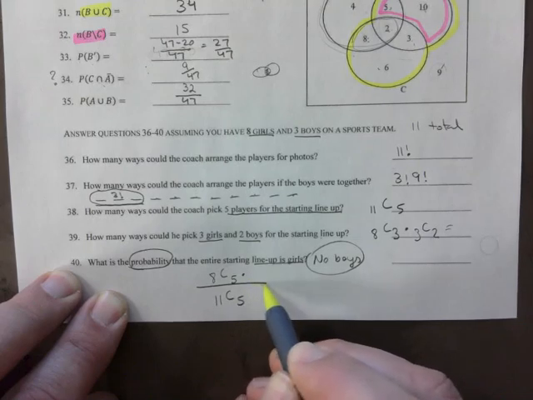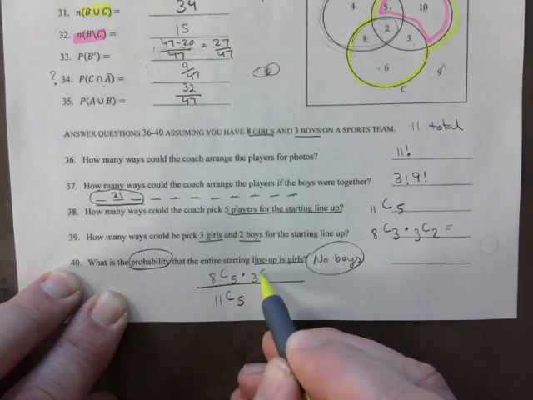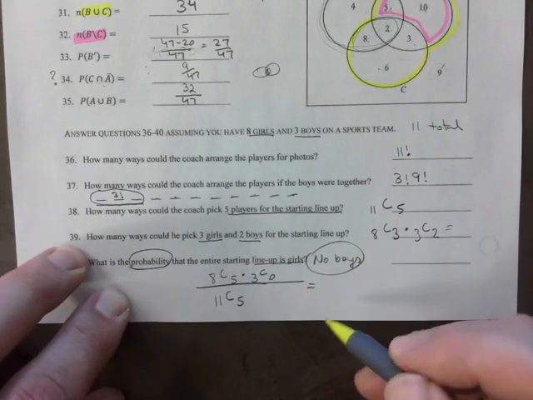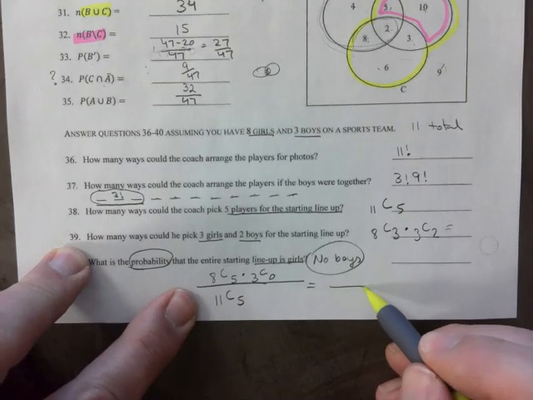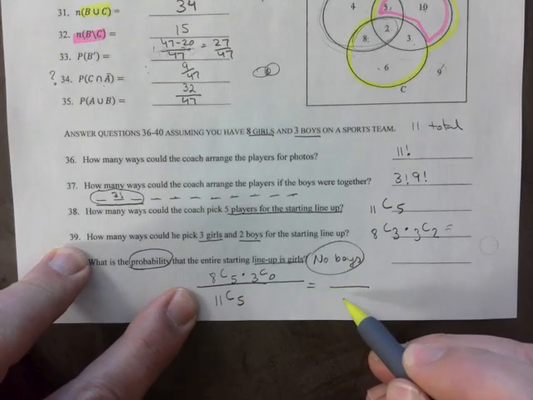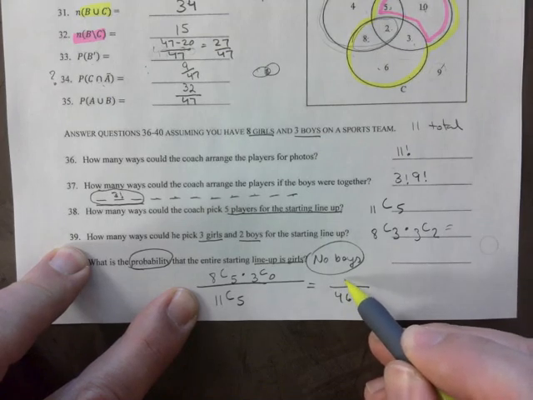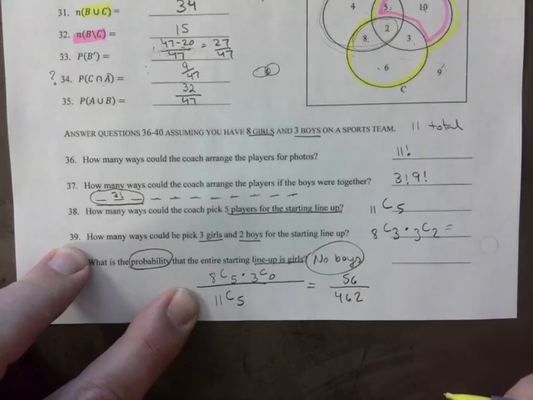And if you want to, I don't mind you doing this. From the 3, you choose 0, but that's just 1, okay? So what do we have for the bottom, Leah? What did you get? 462. And the top? Okay, good enough.